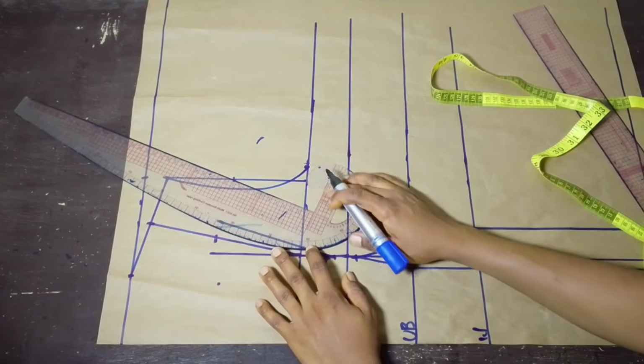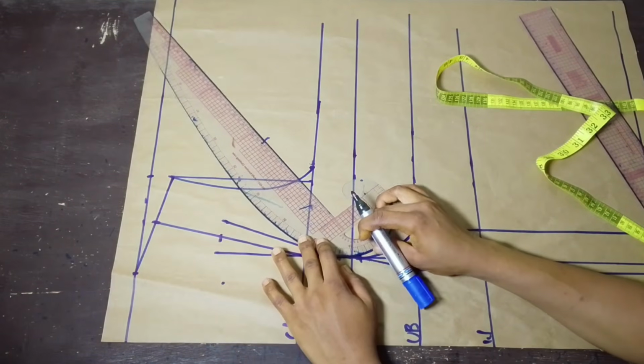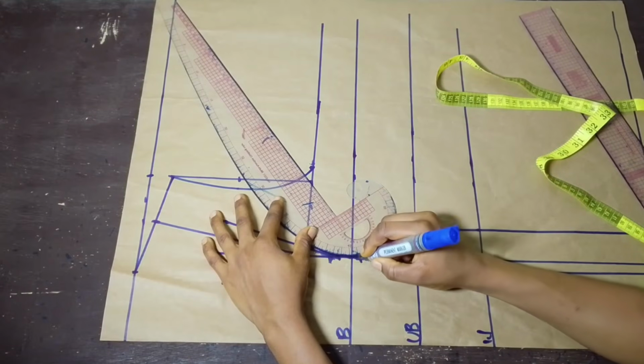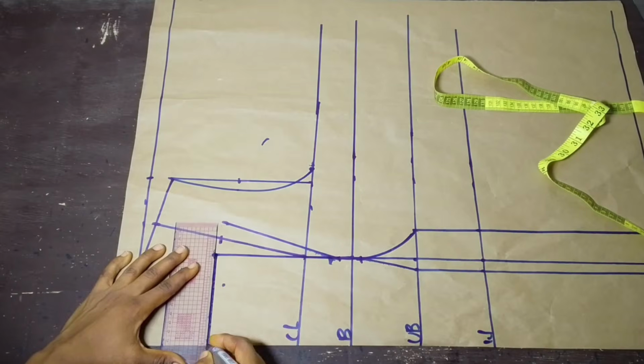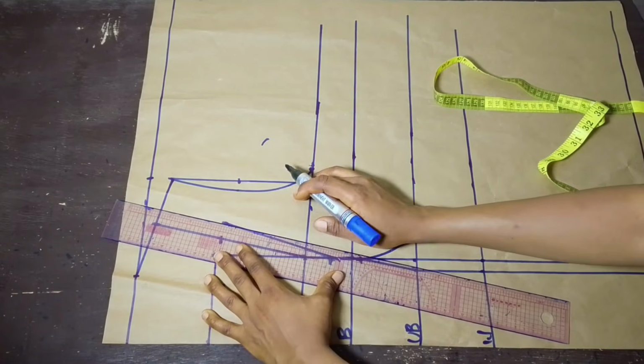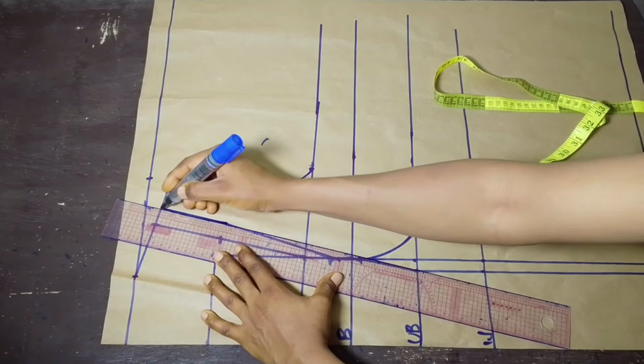After that is done, at this bust point, I'll make sure that I have a nice curve there, so I'll try to eliminate any pointy edge there. Once I'm done with that, I'll extend this dart leg to the center front. After that, I'll extend the second dart leg to the shoulder this way.